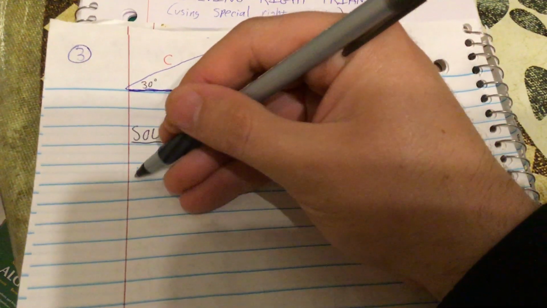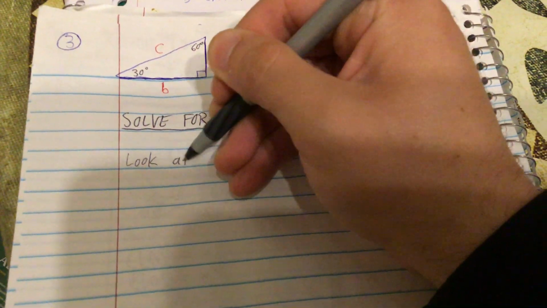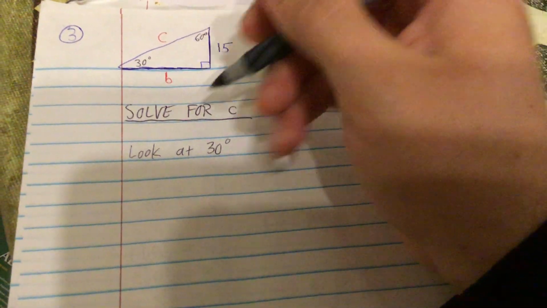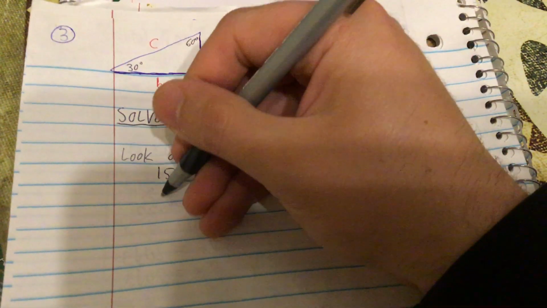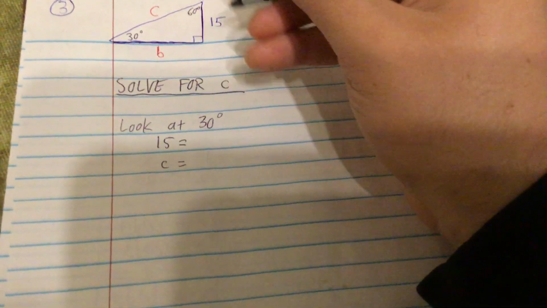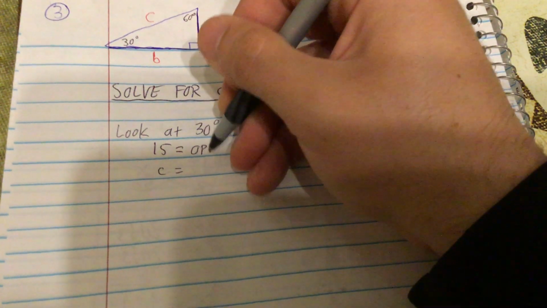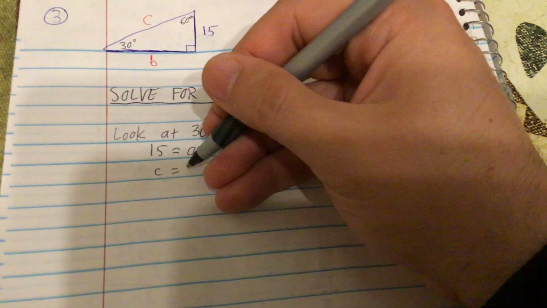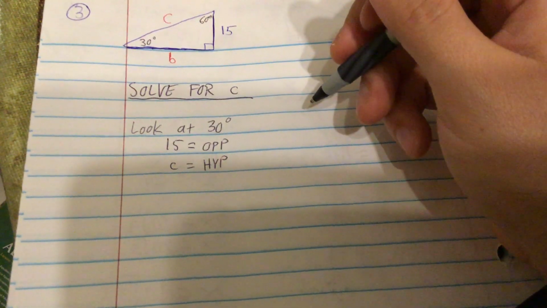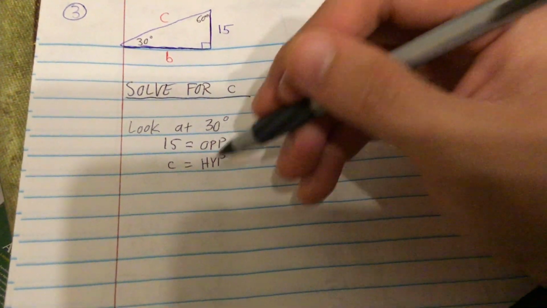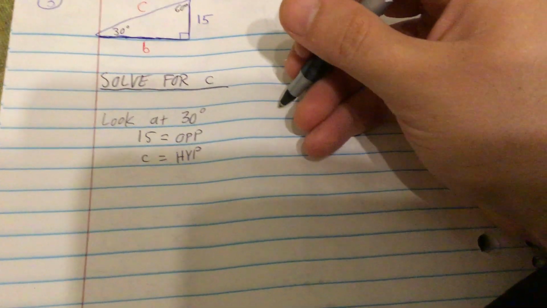So if I look at my 30-degree angle, I'm going to look at 15, and I'm going to look at C. Specifically, 15 is the opposite side, and C is the hypotenuse of the triangle. What trig ratio is going to let me use opposite and hypotenuse?